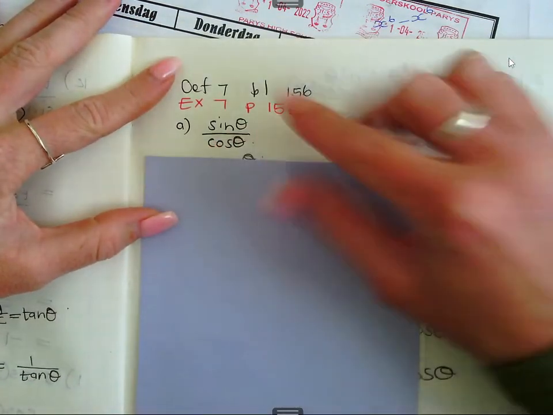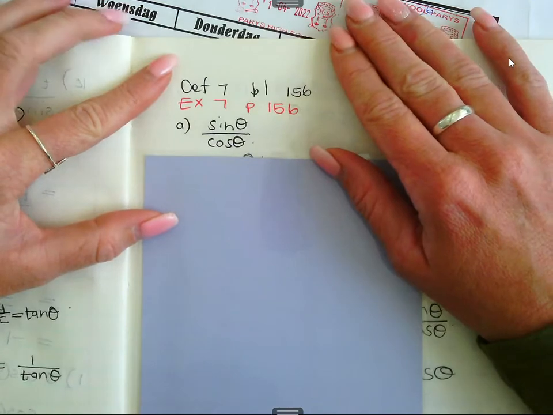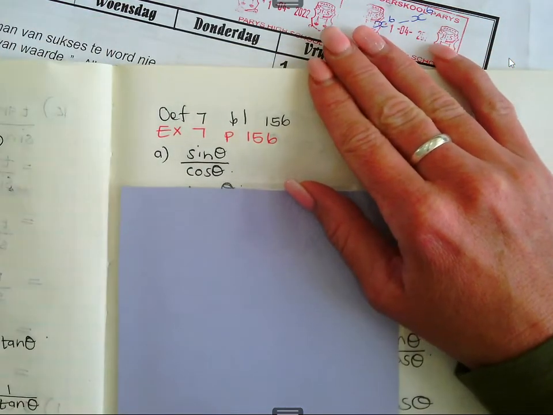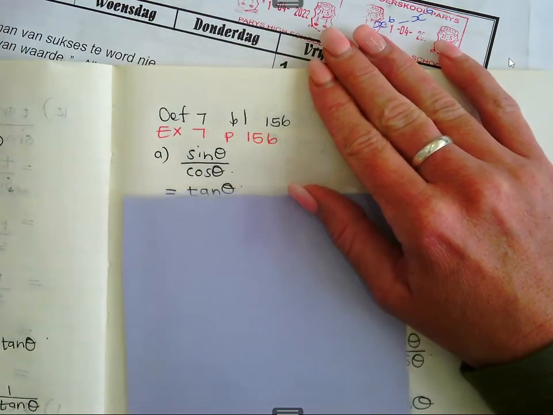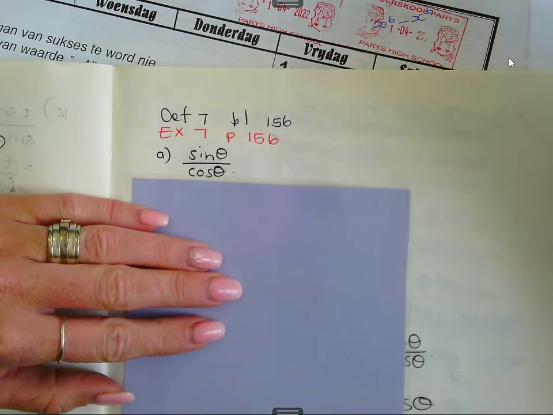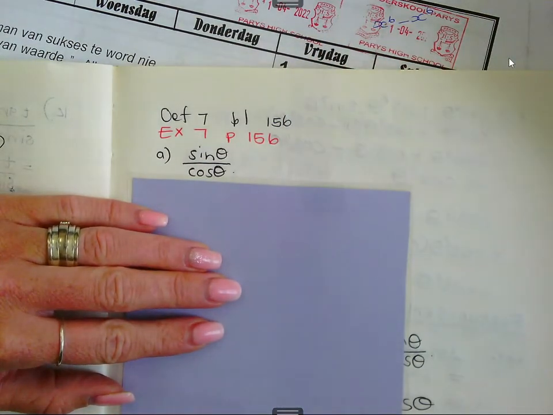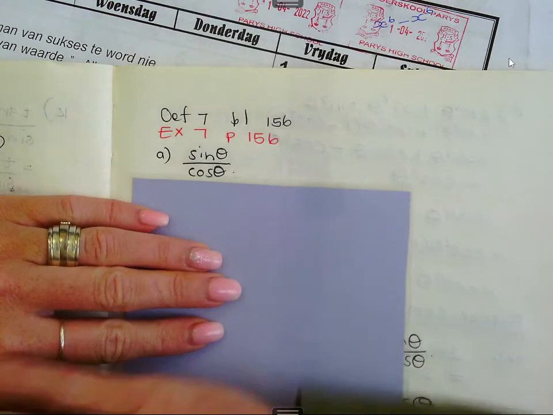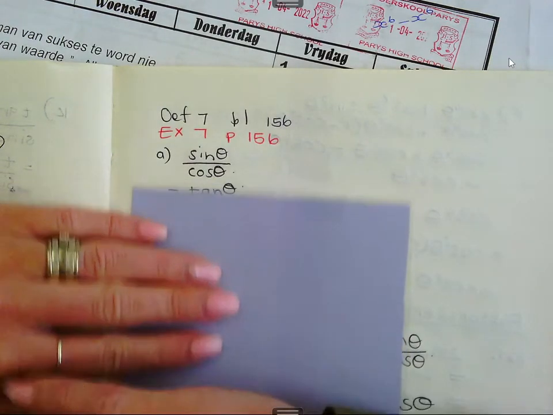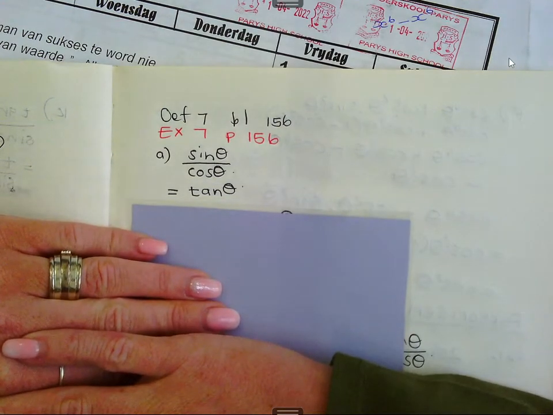Sin theta over cos theta. It's an easy one. Remember, we're just easing into it now. Who can help me? How can I write sin theta over cos theta as a single trigonometric function? Tan theta. There you wrote it as one.